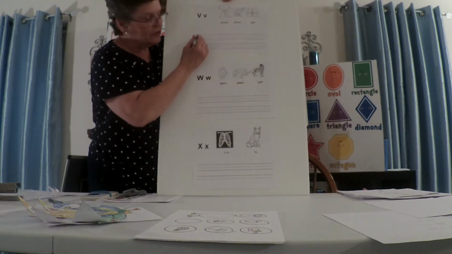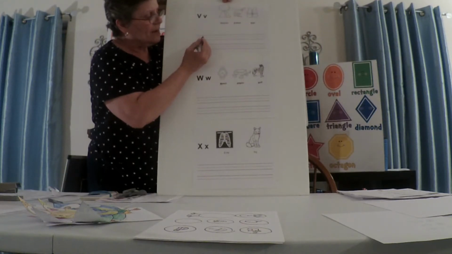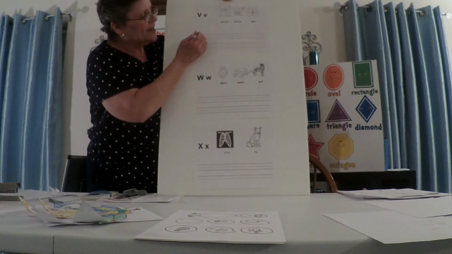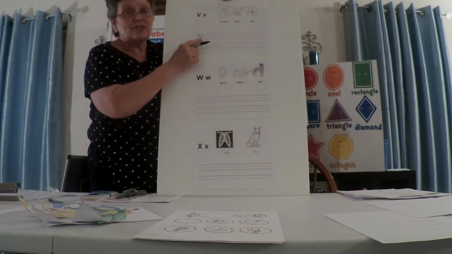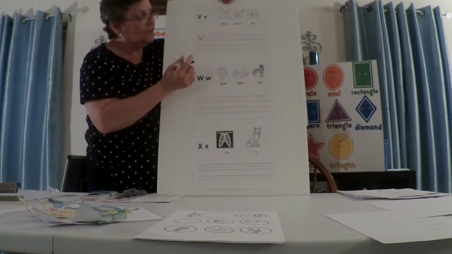Get your magic fingers up. Start at the top and slant down to the bottom. Start at the top, slant back down to the bottom, just like that. And then you can trace over that one and then make a couple of your own.